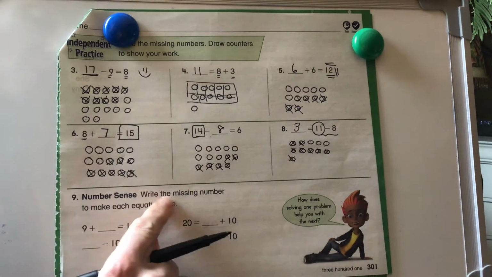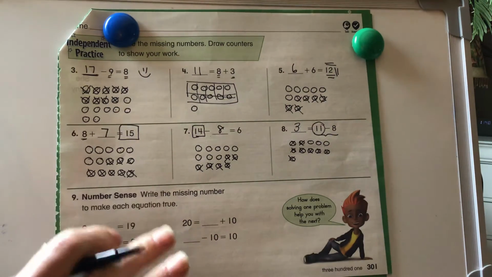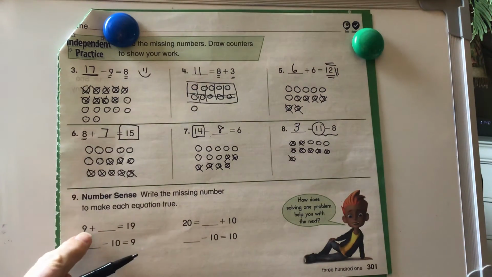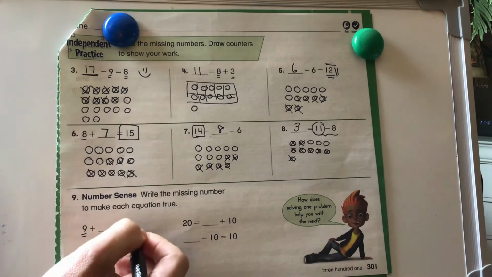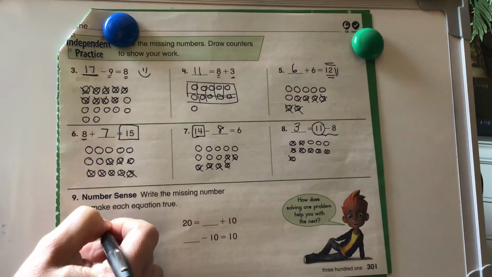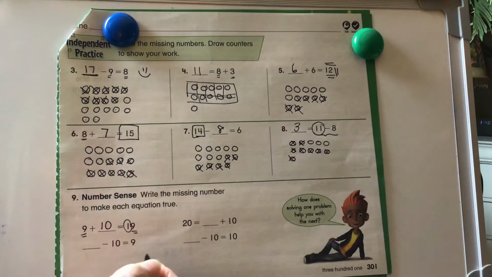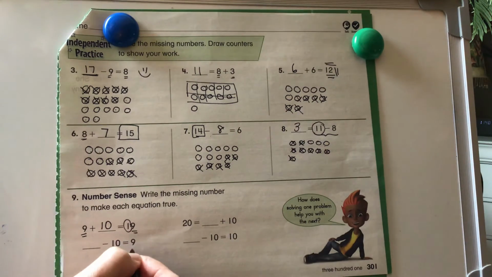Okay, number sense. Write the missing number to make each equation true. So this should be something that we can use our mental math. 9 plus something equals 19. Well, we have a 9 in the ones, a 9 in the ones. We have a 1 in the tens, so we have one group of tens. One group of tens is 10. Okay, something minus 10 equals 9.